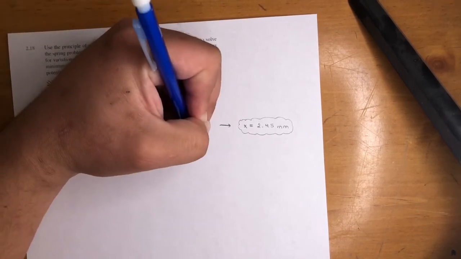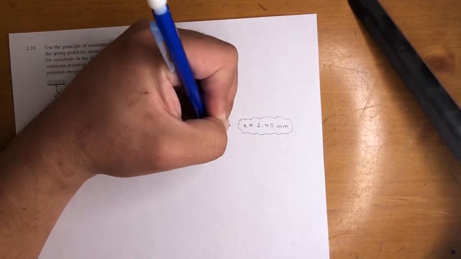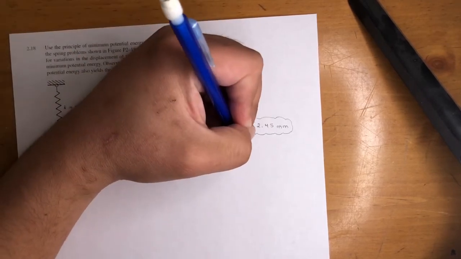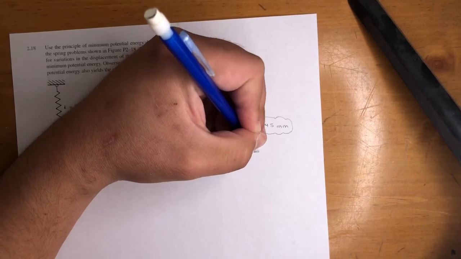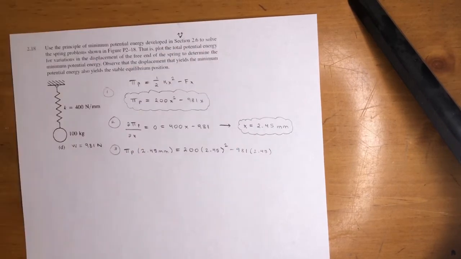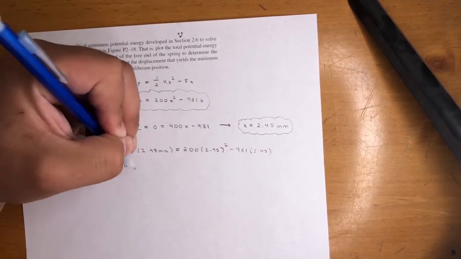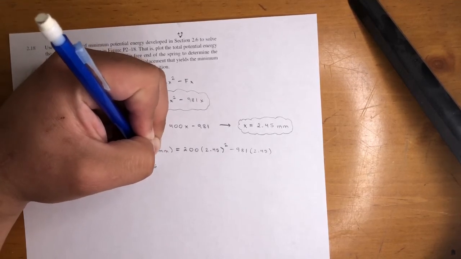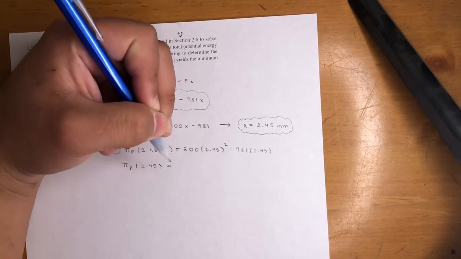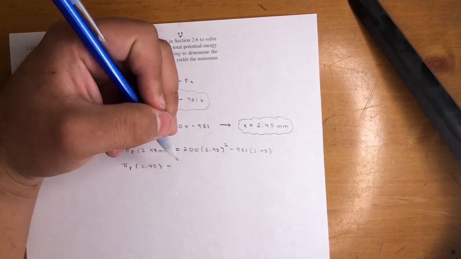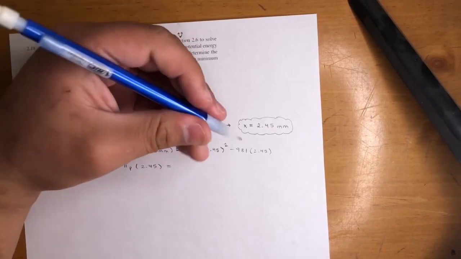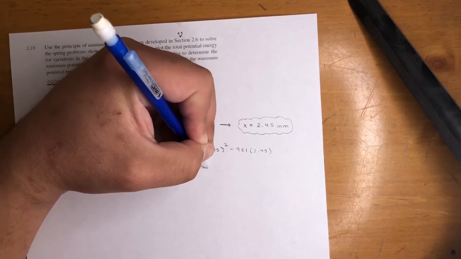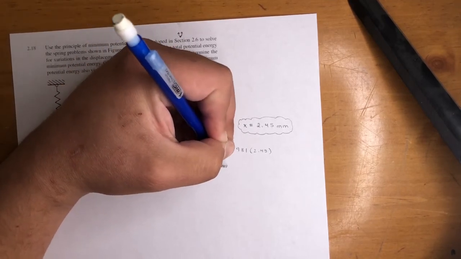It's 200 times 2.45 squared minus 981 times 2.45. Solve for pi p. That's going to give us some minimum potential energy of negative 1202.95 newton millimeter.